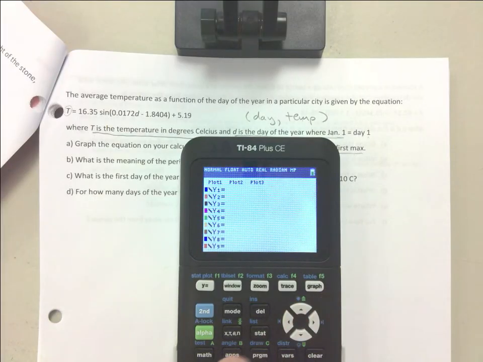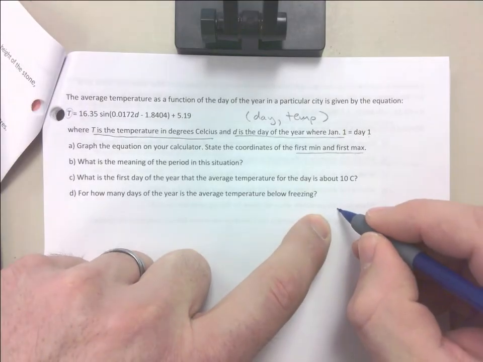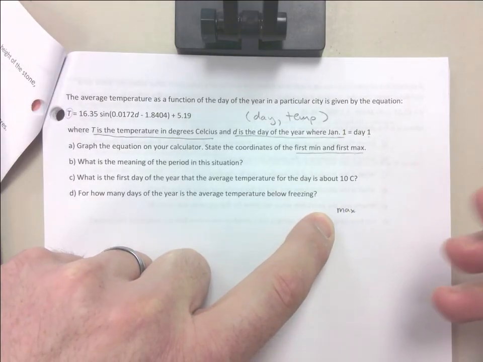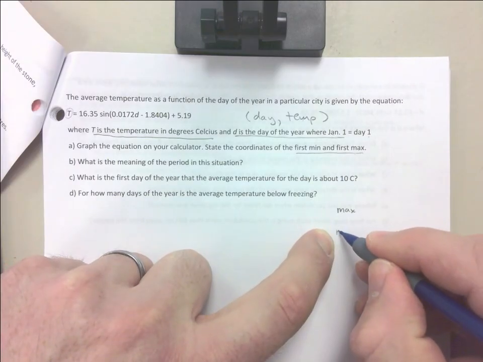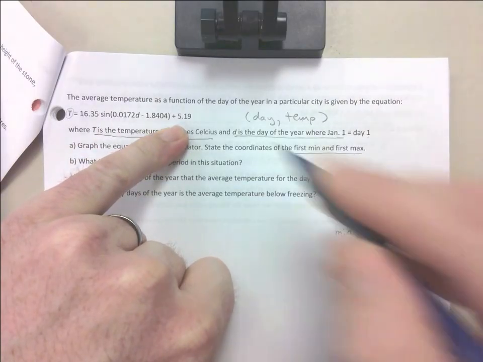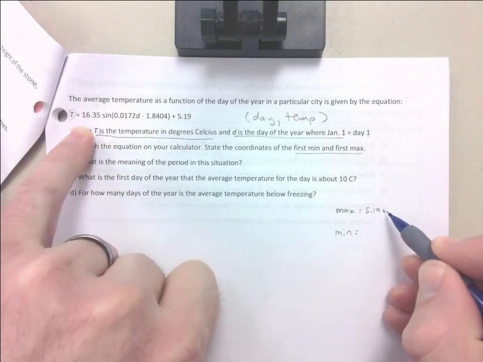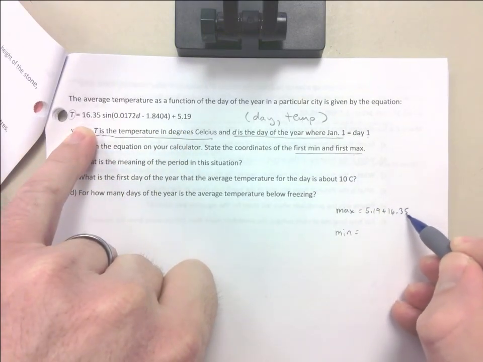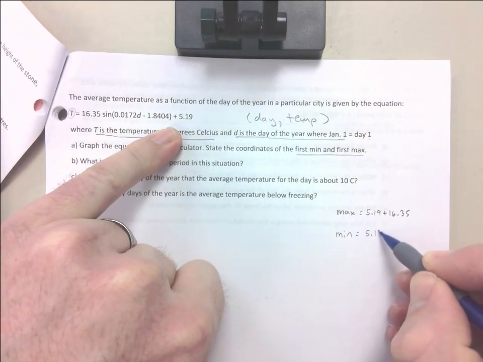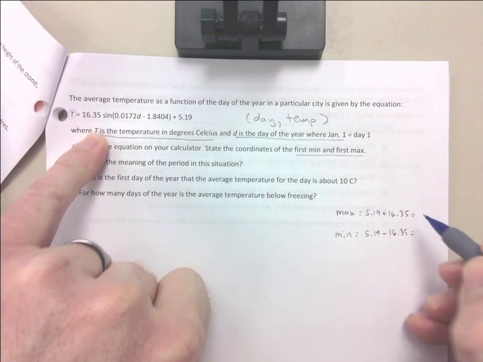Maybe before we graph, what I always do is, on the side, ask: what is the highest this thing ever goes? What is the lowest this ever goes? So I'll go, this is my D, this is the midpoint, right? So I go 5.19 plus 16.35, and then 5.19 minus 16.35, the amplitude, right?